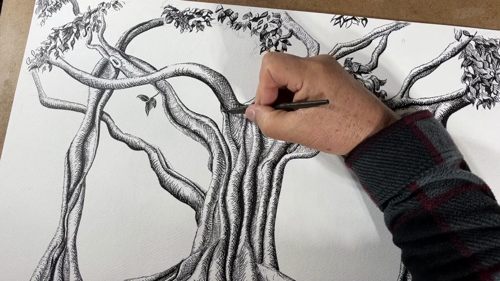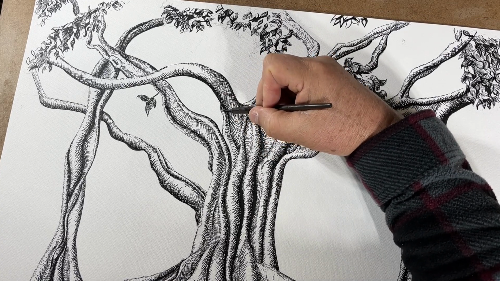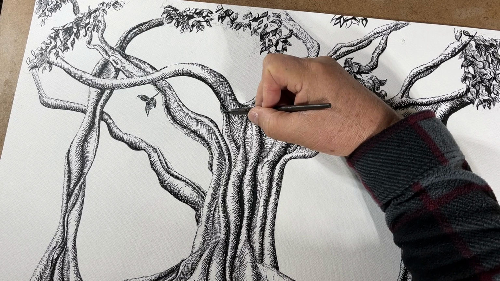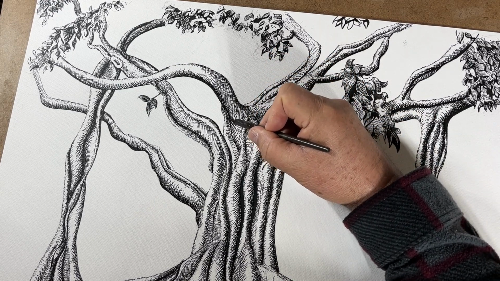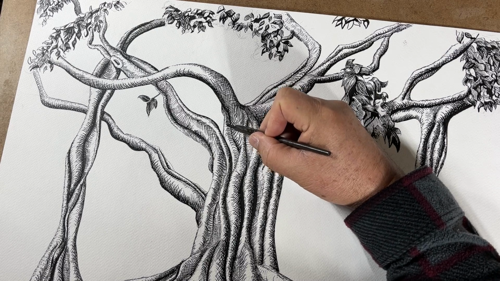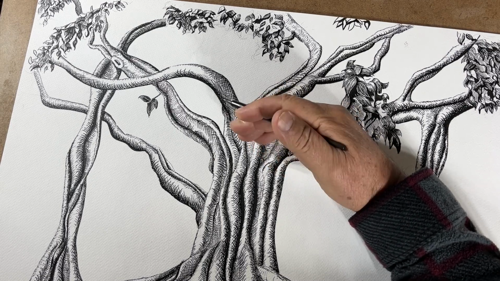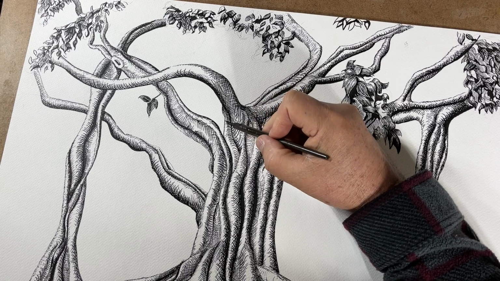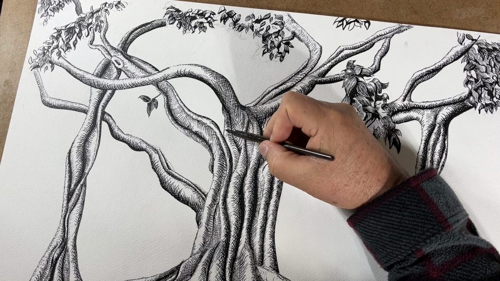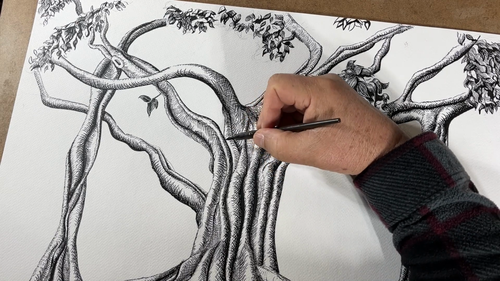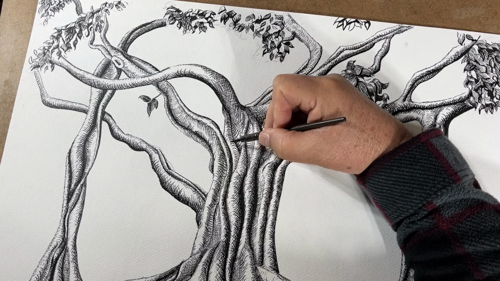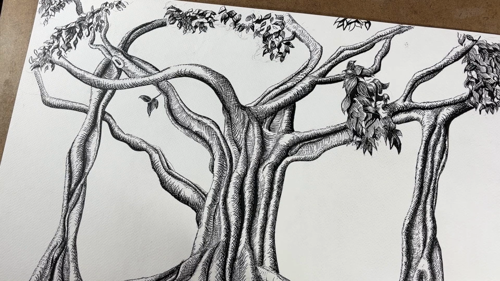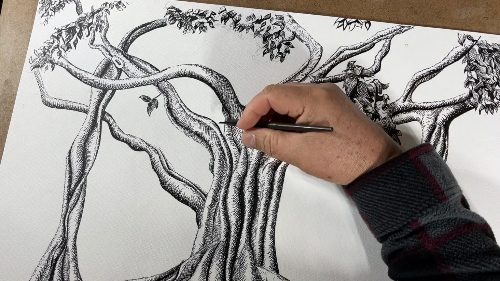So I can take some of these lines here and start bringing them in the direction of the limb. And then right here, because that's the part that's sticking out, it's probably going to be bright. So I'm going to stop here, leave this area hot, and start getting a little bit darker on this side, where it starts to go behind this limb right here.